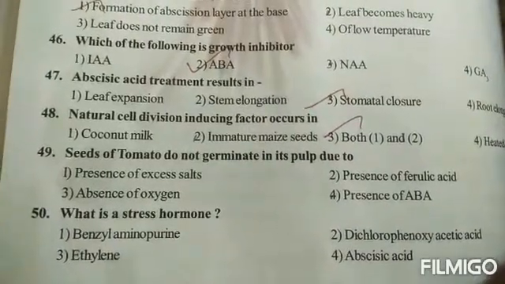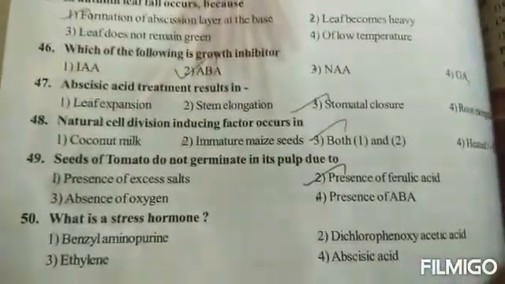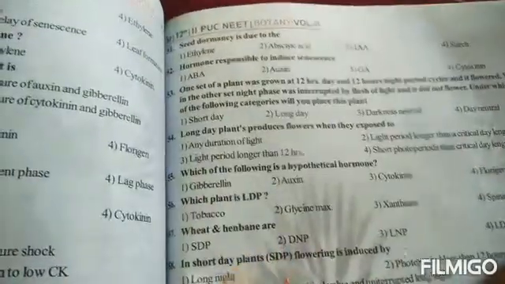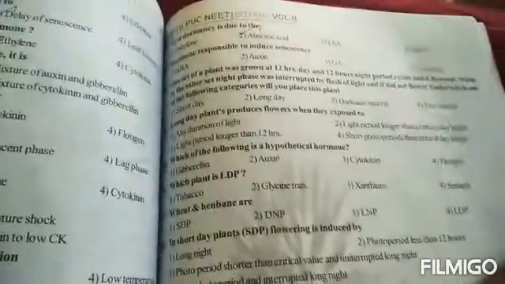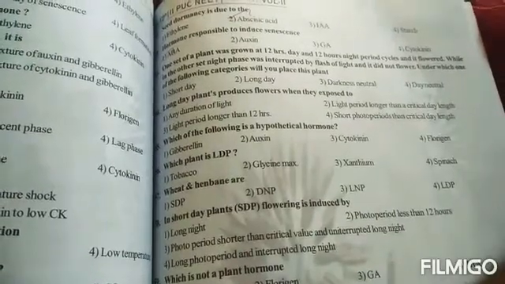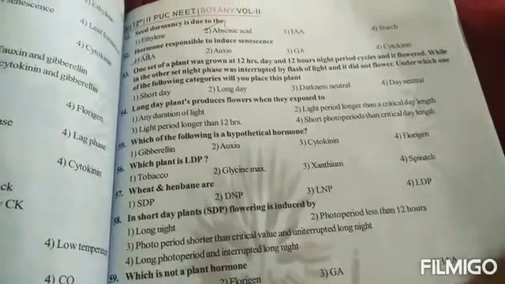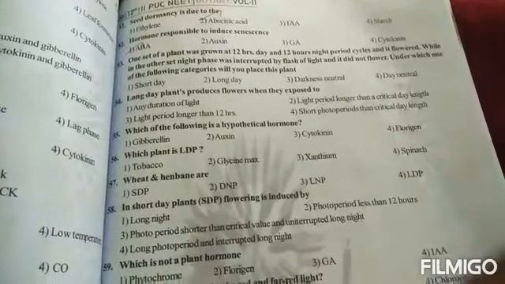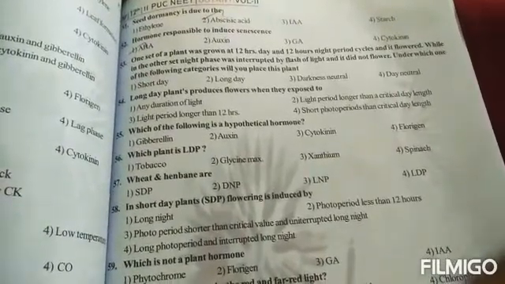Seeds of tomato do not germinate in its pulp due to presence of ferulic acid. What is stress hormone? Of course, abscisic acid. Now, seed dormancy is due to abscisic acid. Hormone responsible to induce senescence. Abscisic acid. One set of a plant was grown at 12 hours day and 12 hours night period cycles, and it flowered, while in the other set night phase was interrupted by flash of light and it did not flower. Under which one of the following categories will you place this plant?